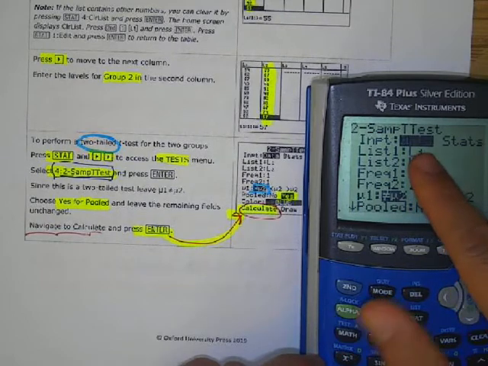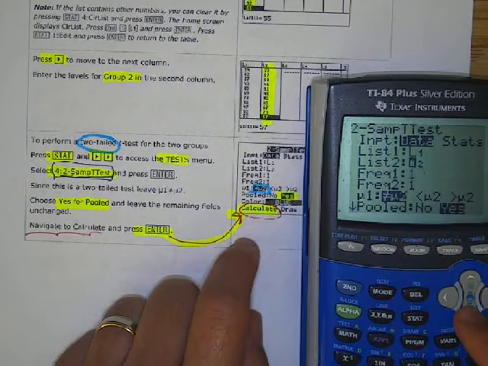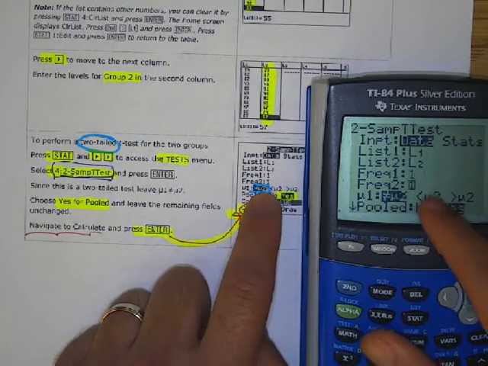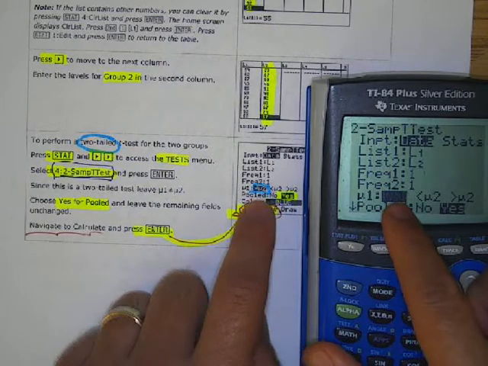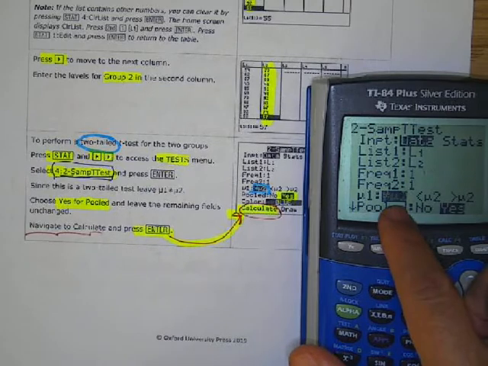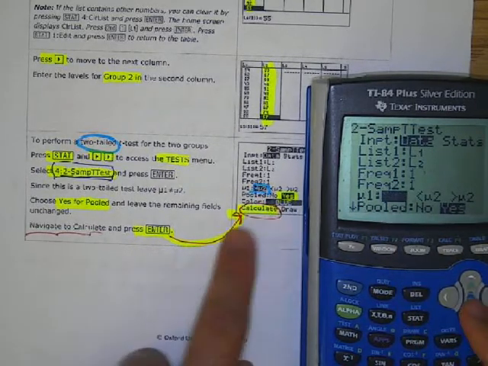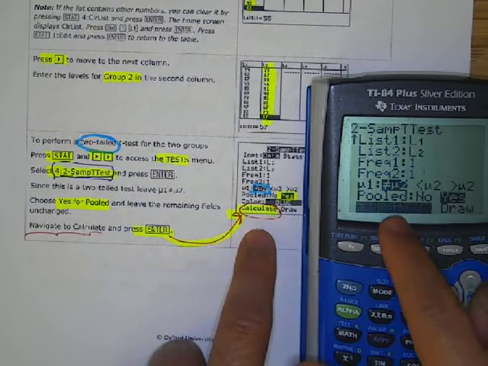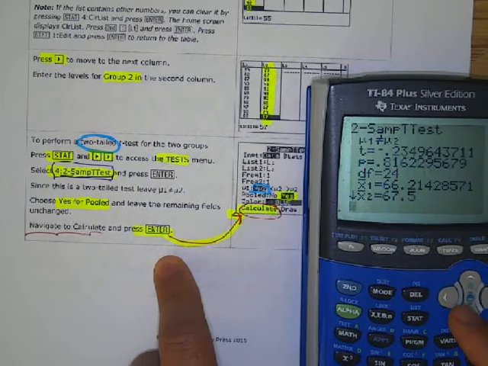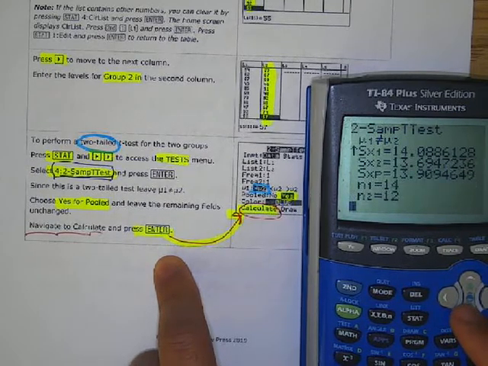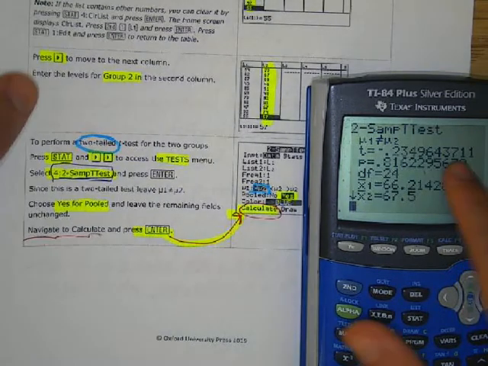Now it says data, which is fine, L1 and L2, that's where we entered our columns, frequency 1, and then here we are going to highlight this. You're going to use this one highlighted when you're only doing a two-tailed test. Okay, and then I arrow down to calculate, and now I hit enter. And now it gives me, I have to arrow down a little bit. Oh, I guess I don't have to arrow down. Okay, well, whatever.